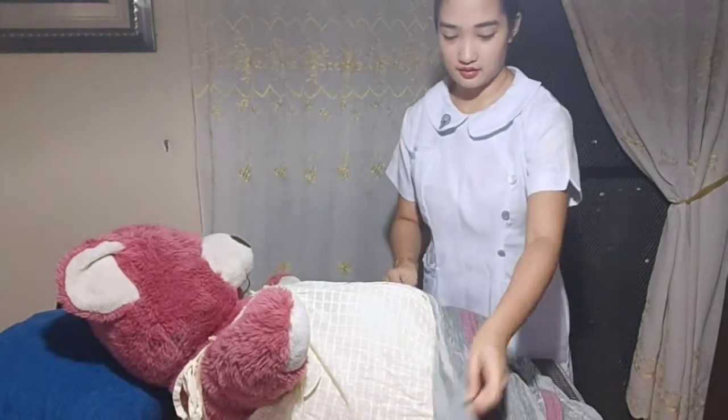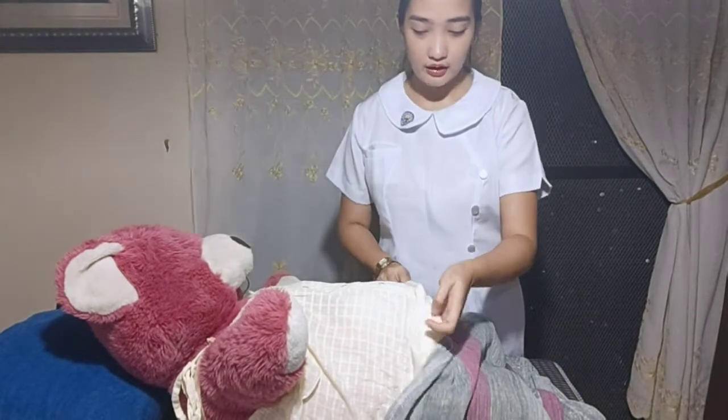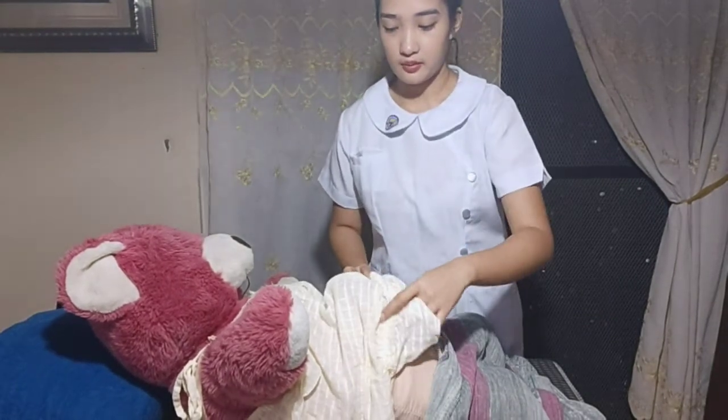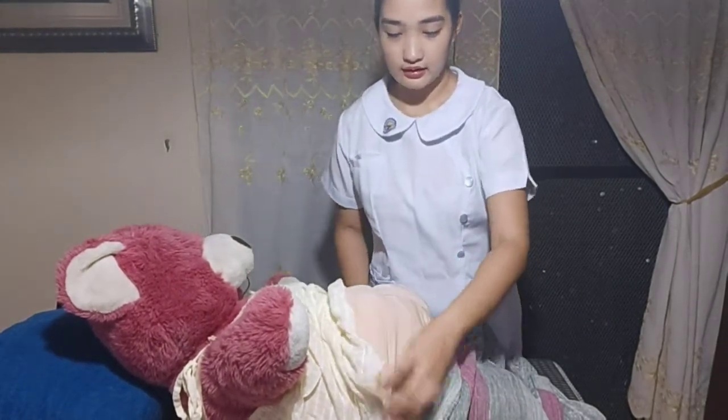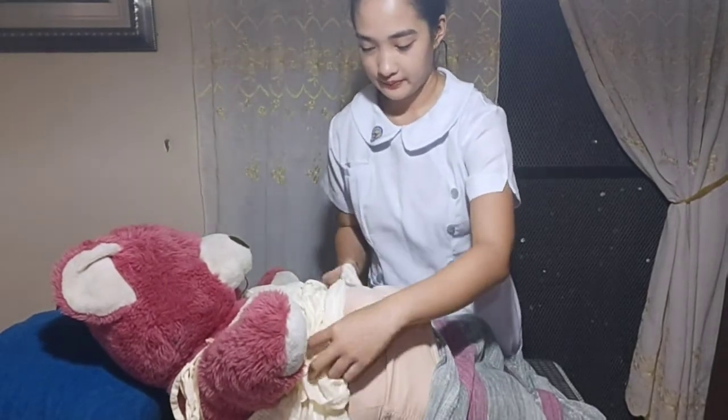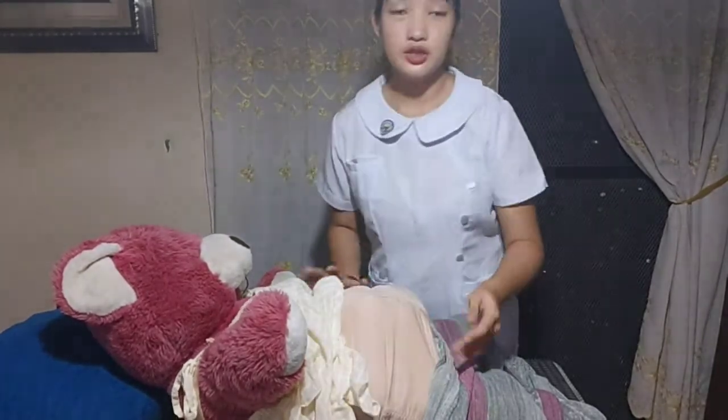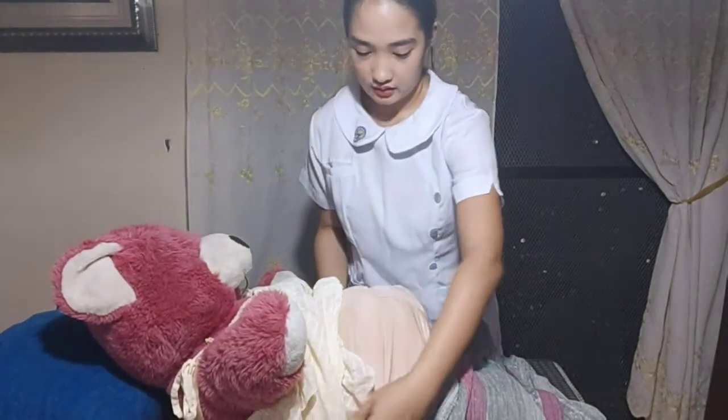We will cover the client with the blanket from the waist to the lower extremities to provide further privacy, and we will expose the abdomen of the client carefully, avoiding exposure of the genitalia and the breasts. Make sure that the room is not too cold for the client.